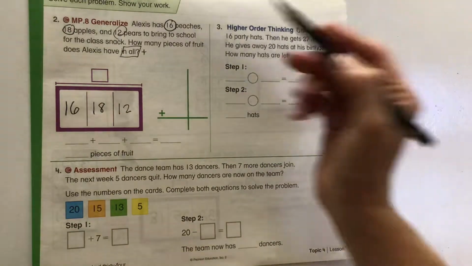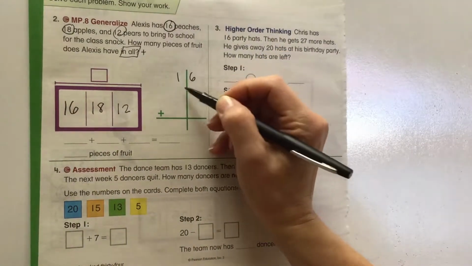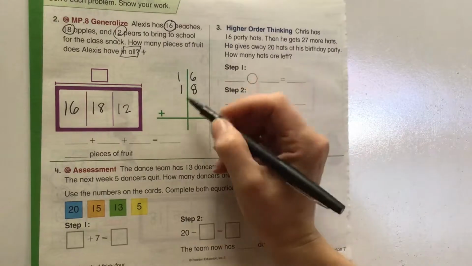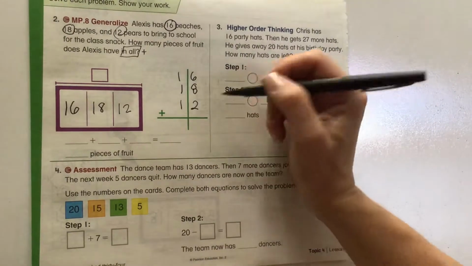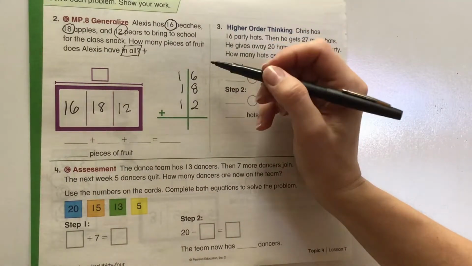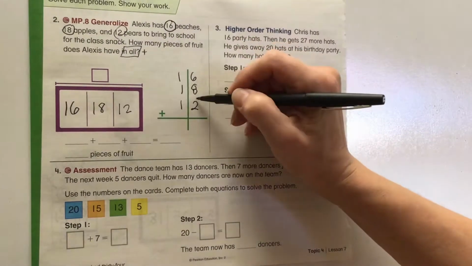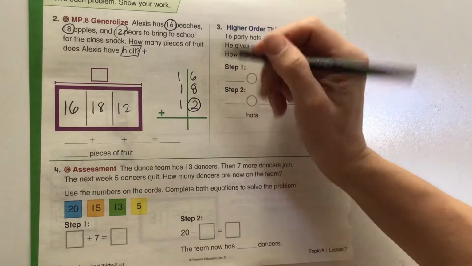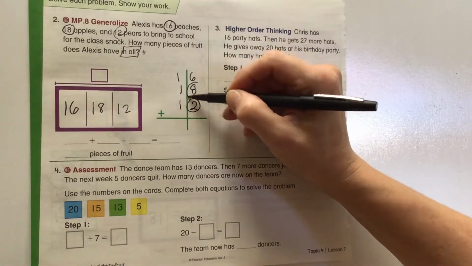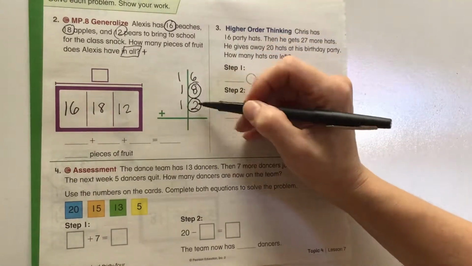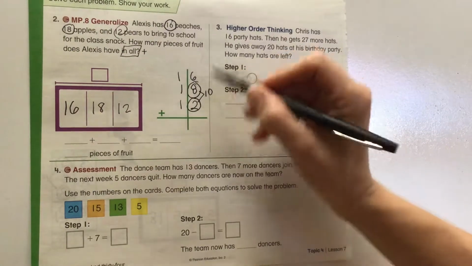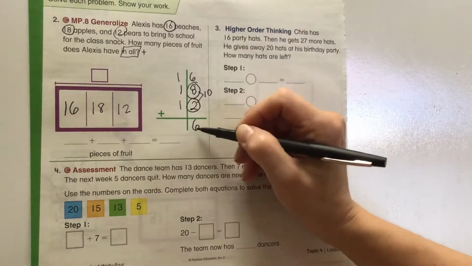Over here we can stack it up. 16 plus 18 plus 12. Starting with the ones column, I'm just going to go straight down. We've got a couple different ways. We could add the tens first. We could do the ones and partial sums. I'm just going to go through and do the ones because, math is a perfect world in this workbook, we have lots of groups of tens. So 8 plus 2 is 10, plus 6 is 16. We have a 6 in the ones place.